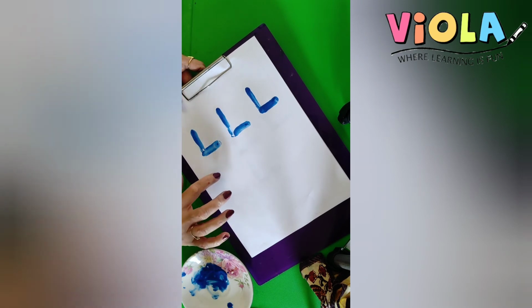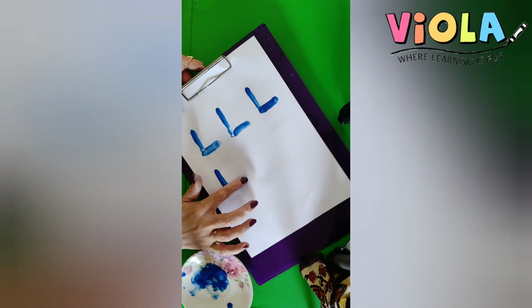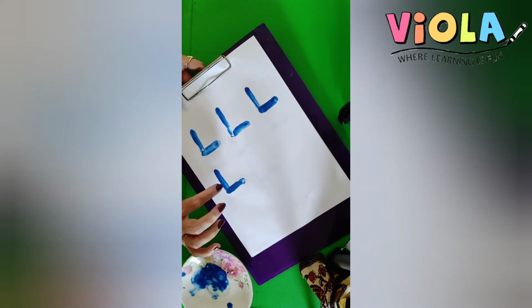Up to down standing line, join to make sleeping line. This is letter L and its sound is L. This is letter L, its sound is L. This is how we are going to introduce the letter L to the children.